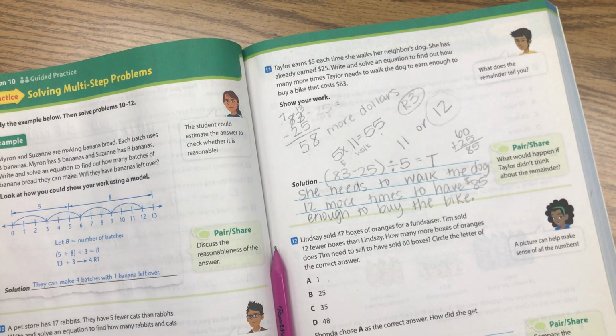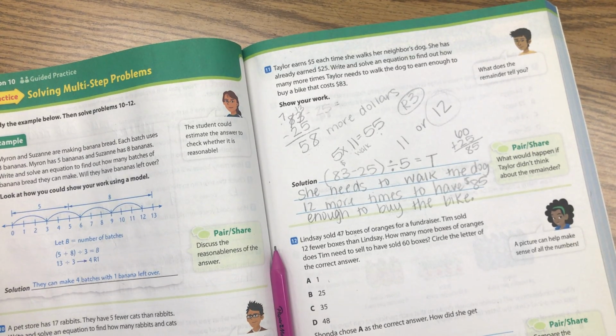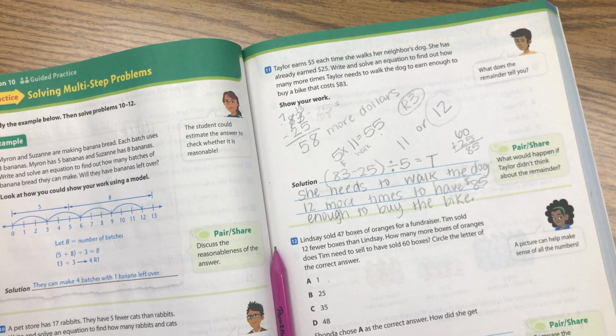Moving on to number 12. Number 12 says, Lindsay sold 47 boxes of oranges for a fundraiser. Tim sold 12 fewer boxes than Lindsay. How many more boxes of oranges does Tim need to sell in order to have sold 60 boxes? Circle the letter of the correct answer.